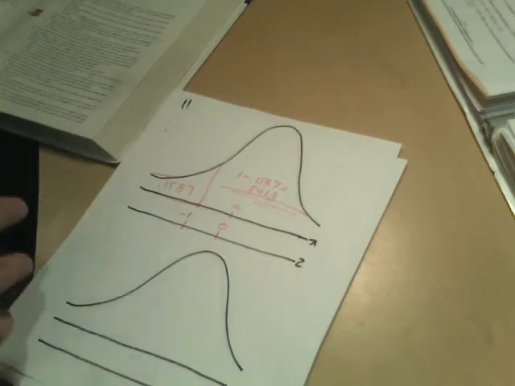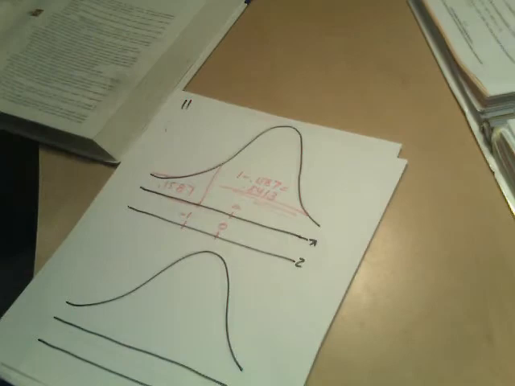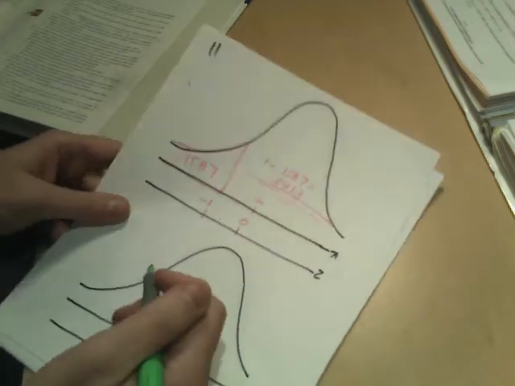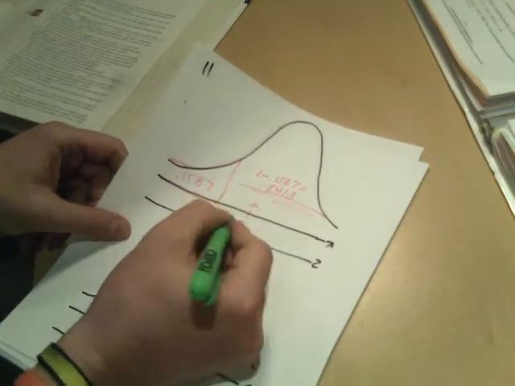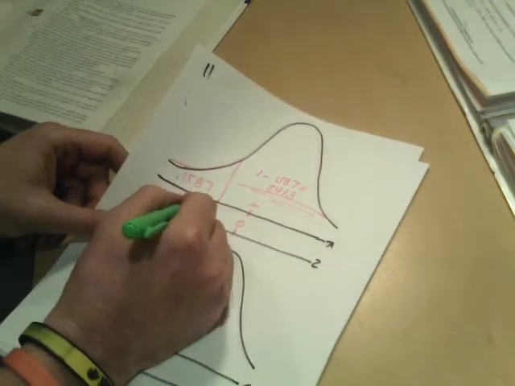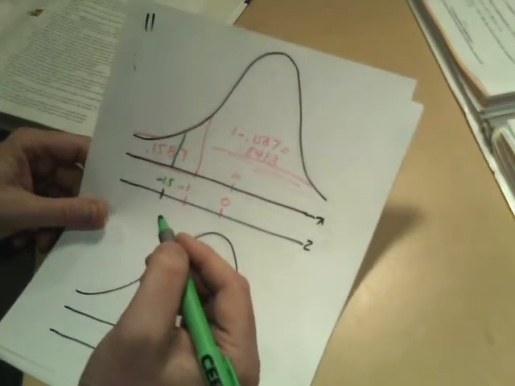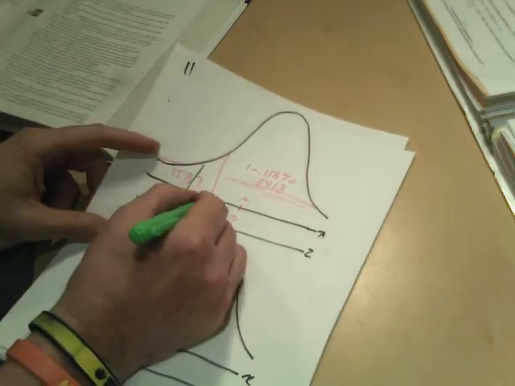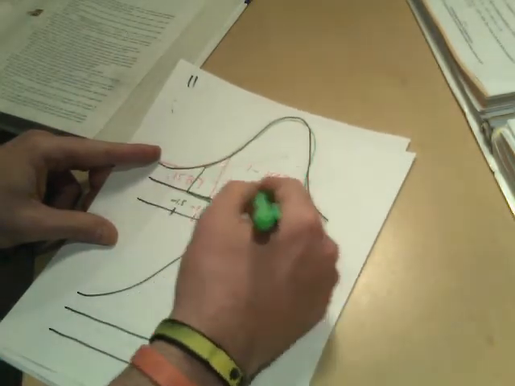Okay? So next, z is greater than 1.5. And that's a -1.5. So I'll use this again. -1.5 is going to be to the left of 0 and to the left of the -1 z-score. And it wants to know when z is greater than 1.5, so it wants to know this area.